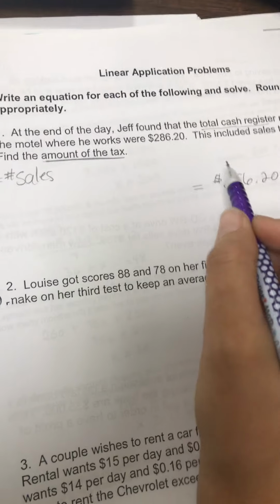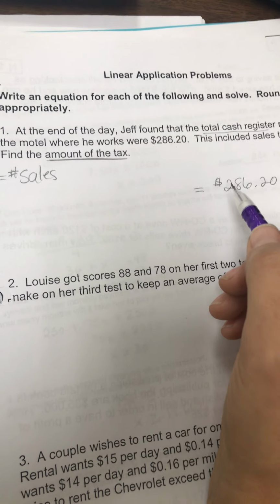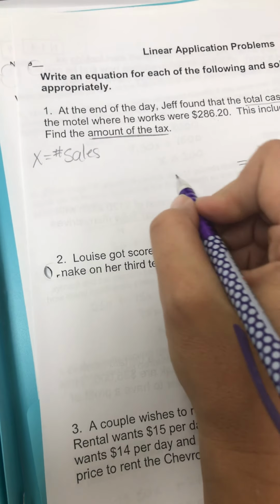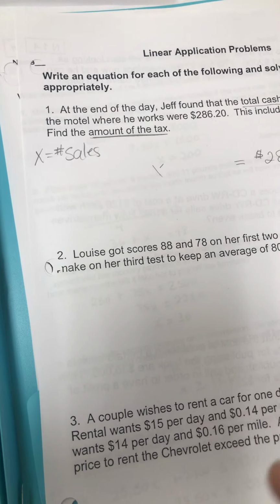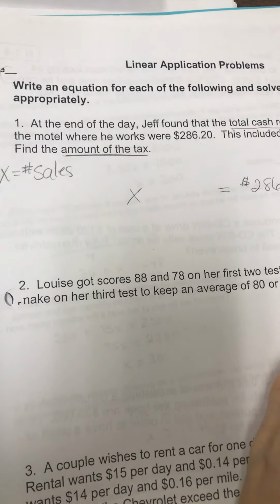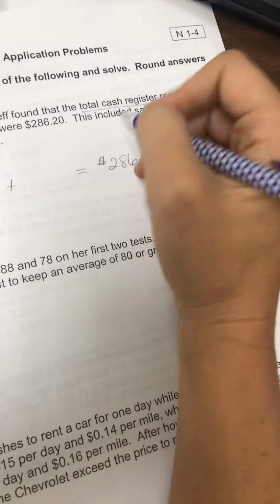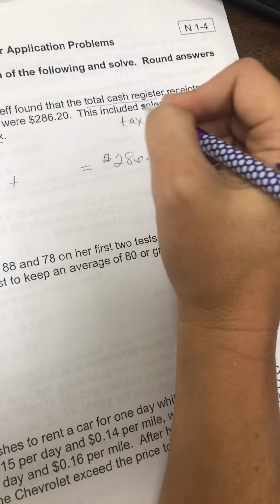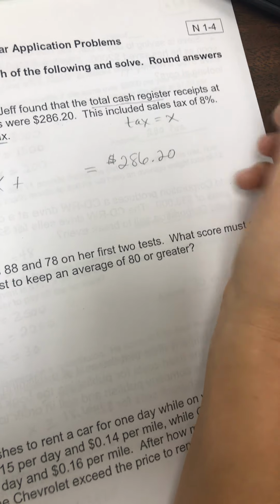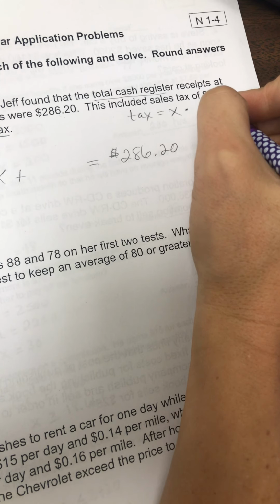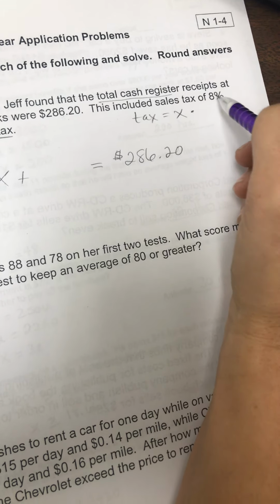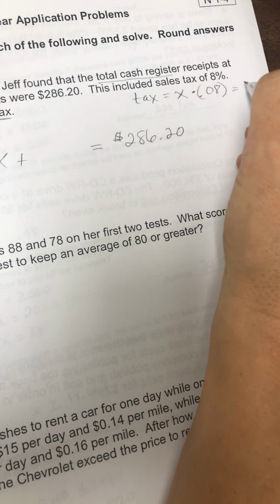So if you went to the grocery store and you scanned all of your items, they would all total up to your total number of sales, okay? So you would take that number, which would be X, and then you would add, and how would you calculate your tax? Well, your tax is calculated by taking your total sales, which is X, and multiplying it by your percent. And we need to convert this to a decimal, so it becomes 0.08. So this equals your tax amount.